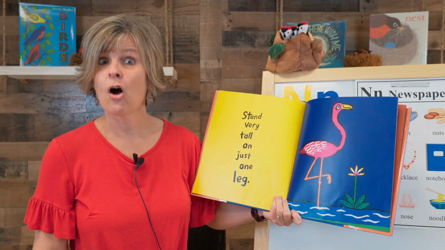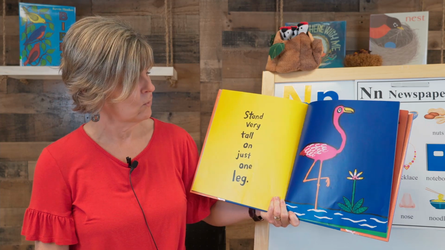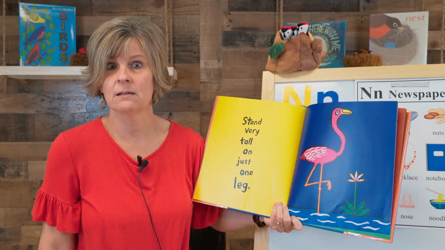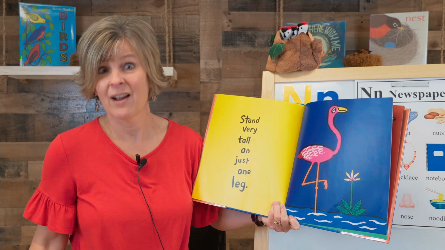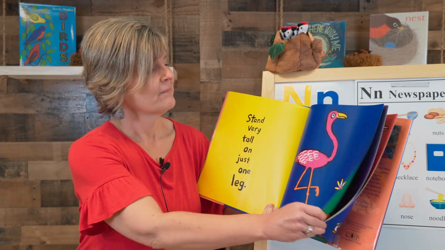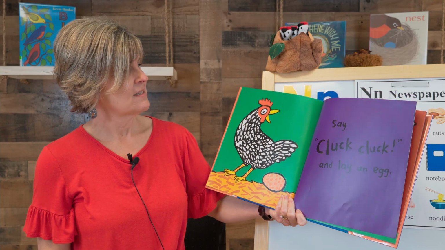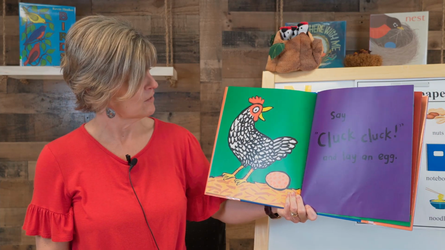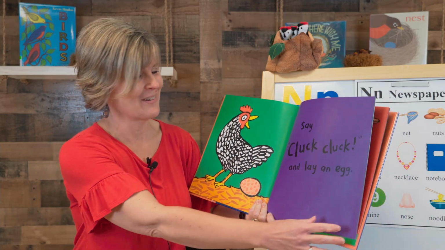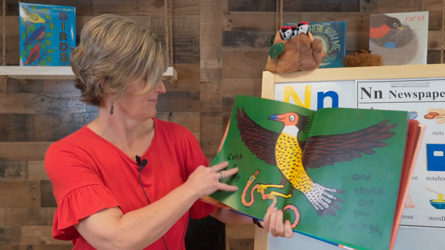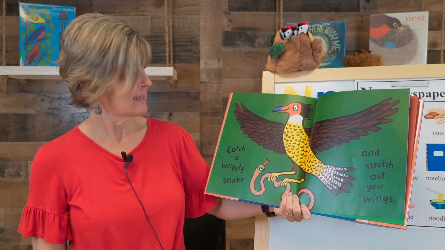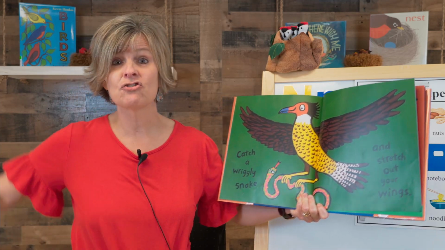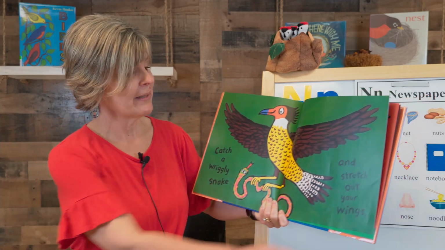Stand very tall on just one leg. Ooh, that's what the flamingos do. Can you do that? Can you balance and stand still on one leg and then try the other leg? Say cluck, cluck and lay an egg. Oh goodness, I don't think we can do that, but we can say cluck, cluck, can't we? Catch a wiggly snake. Let's just pretend with that one too. And stretch out our wings. You can do that.